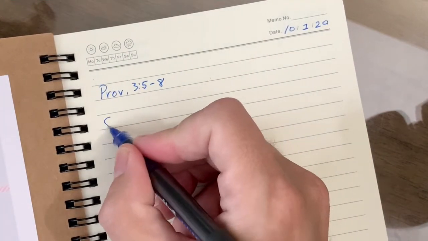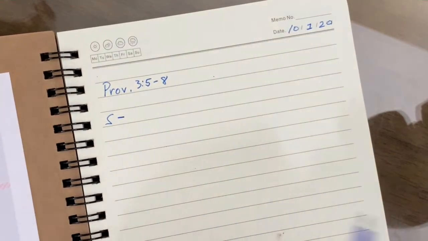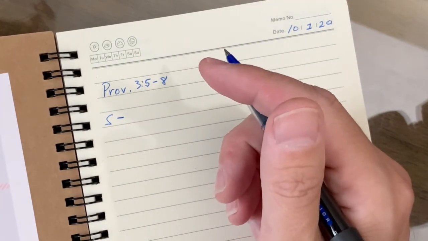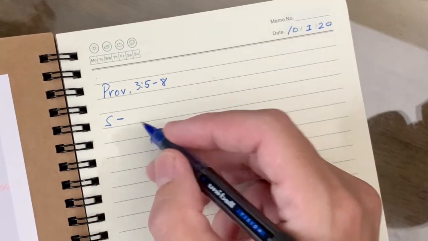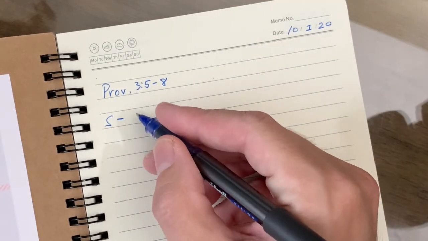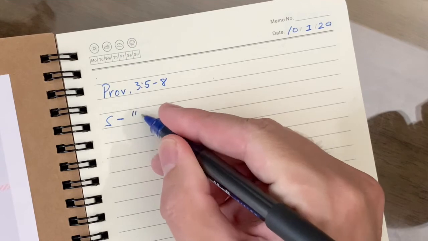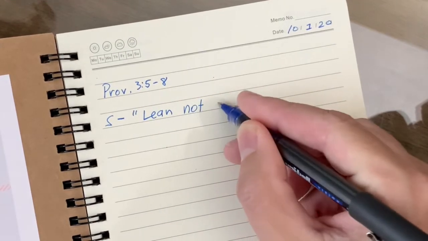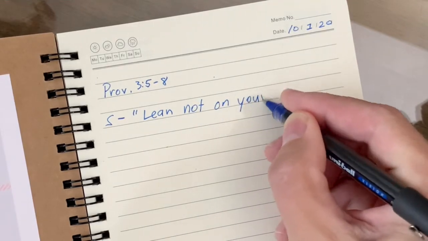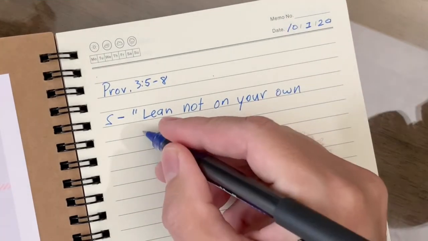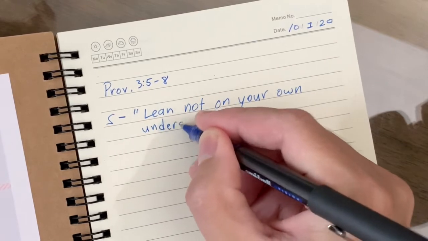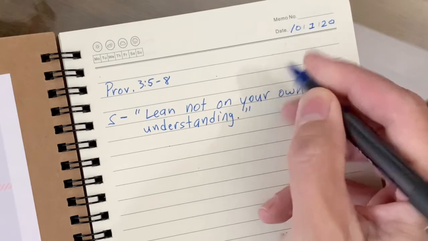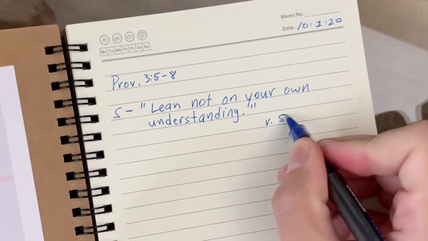And now I'm going to write the one verse of scripture that stood out to me. It may not even be a full verse, maybe just a part of a verse. And today, for me, when I was reading, what stood out to me was the passage, lean not on your own understanding. And that was verse 5.